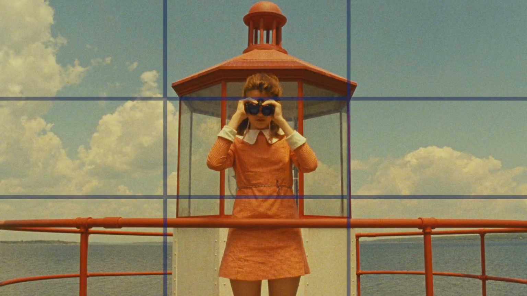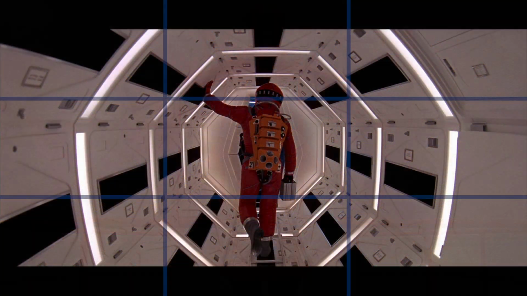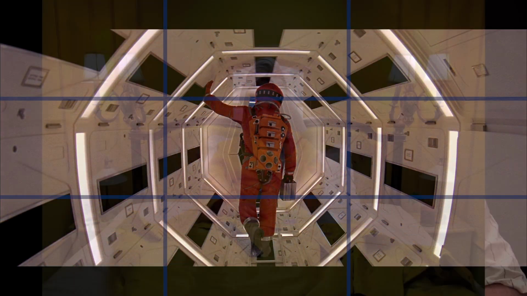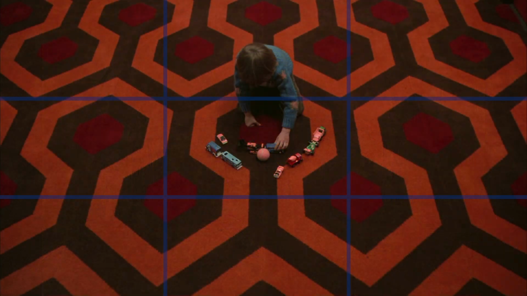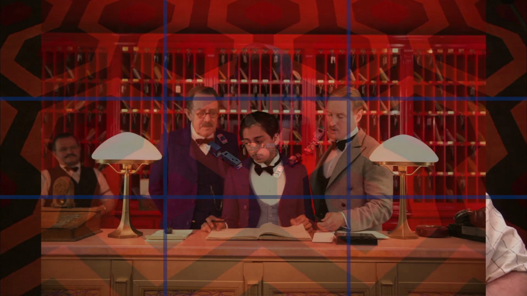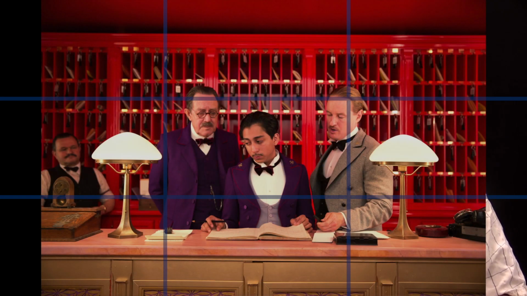They intentionally don't follow the rule of thirds because they're looking to create a specific look in their shots. It's fine to do this. However, we always feel it's good to know the rules that you're breaking.